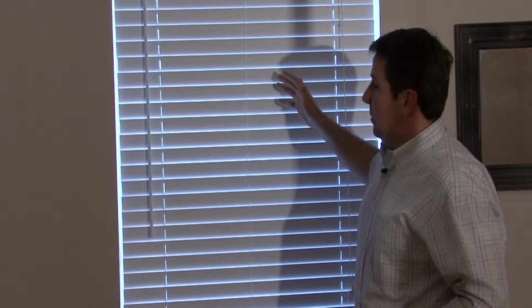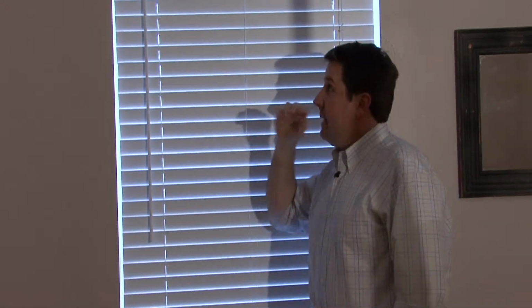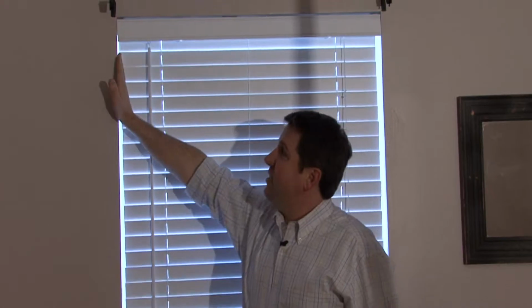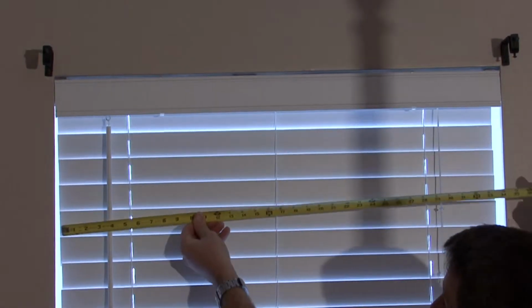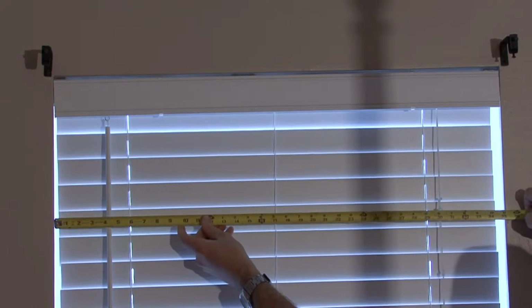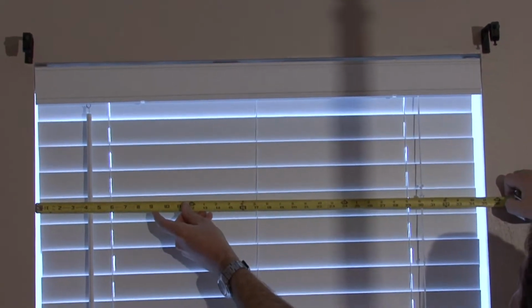Another window treatment are blinds. This window has plantation blinds in it. It's called an inside mount, where it's mounted inside the cutout for the window. This is a very precise measurement. You'll take this, you'll measure it exactly. For this window, it's exactly 35 inches.